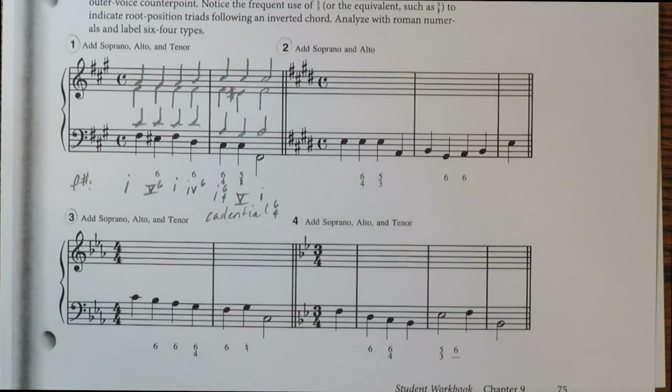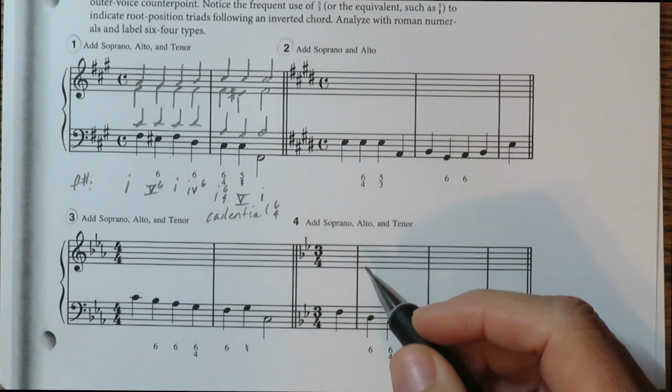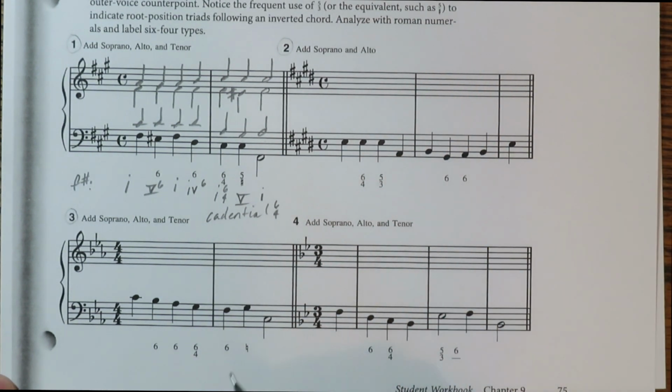Okay, so we're back on number 3, and I wanted to show you a little something, a trick that I found. That's something I noticed. Since we're supposed to identify the type of 6/4 triad, you can easily see it just by looking at the bass line. So here, looks like we have a passing 6/4, right?